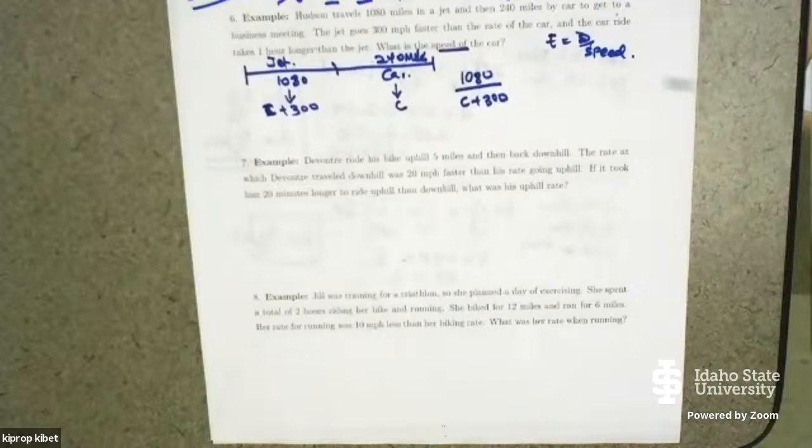That means the time that the jet takes, plus the extra time, will be equal to the time for the car, right?